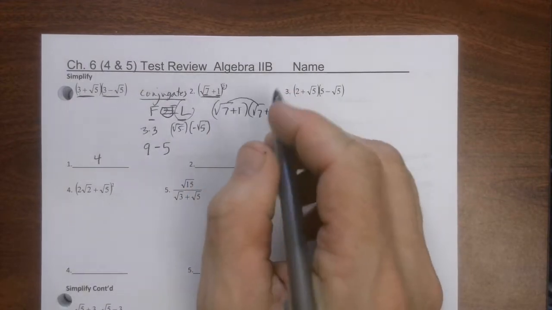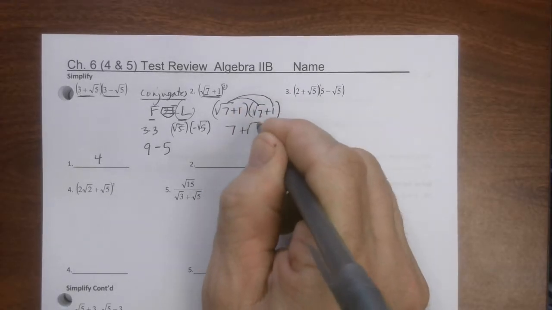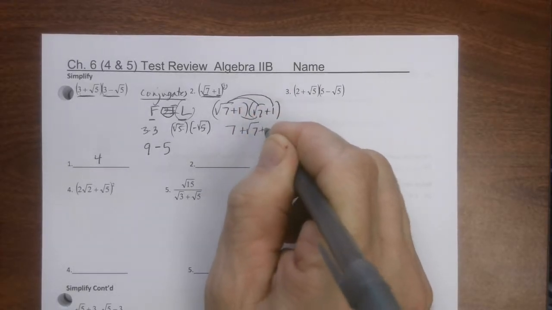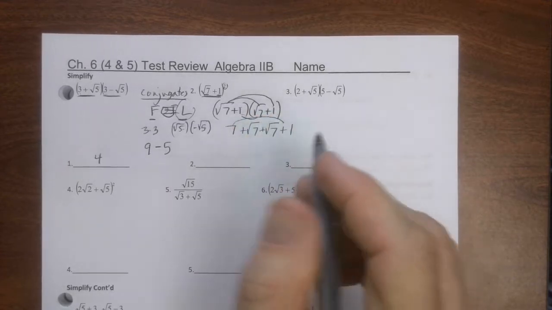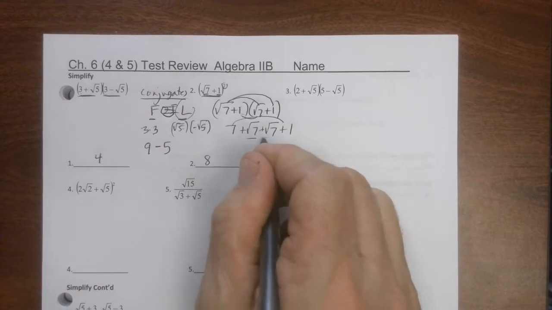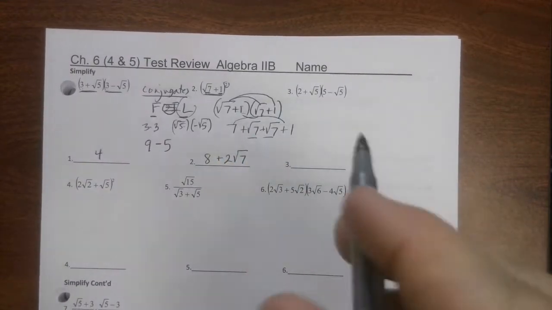So, square root of 7 times the square root of 7 is 7. Outside, square root of 7. Inside, square root of 7. 1 times 1 is 1. So 7 plus 1 is 8. Square root of 7 plus the square root of 7 is 2 square root of 7, and you're done.